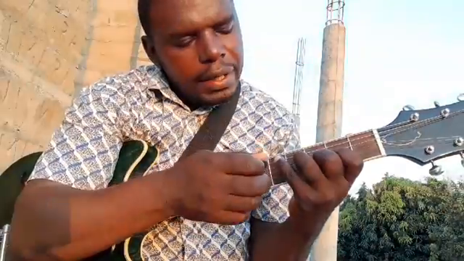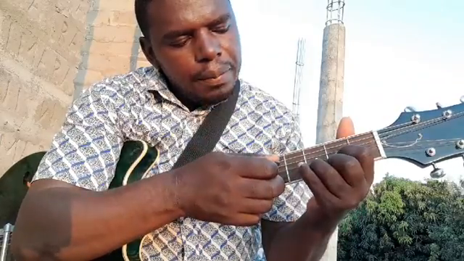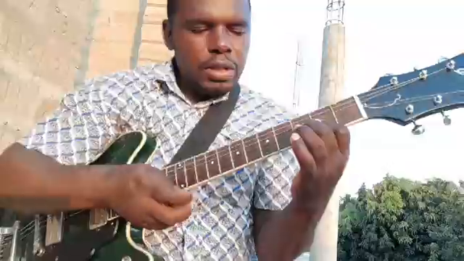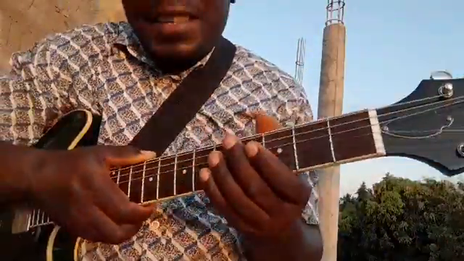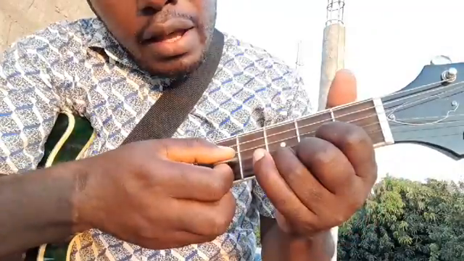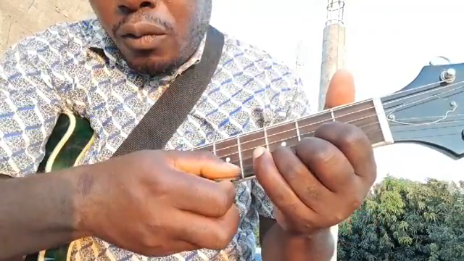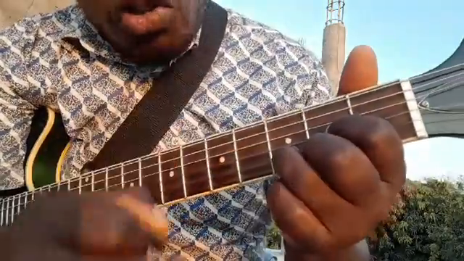So I have an option to play the first three strings. Let me zoom, my normal zoom. Okay, someday I'll get a camera, no problem. So this is the first option. I'm using the first, second, and third strings.